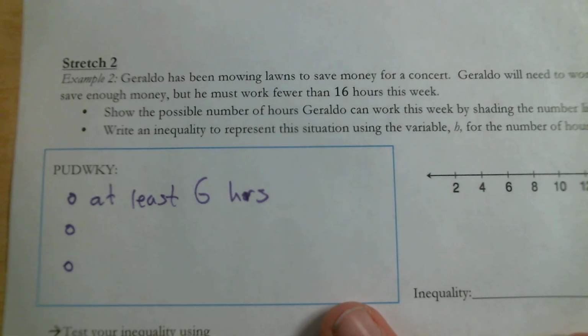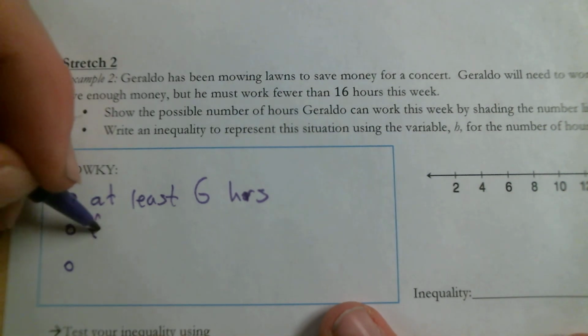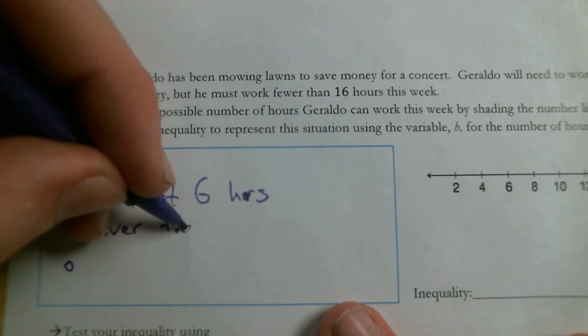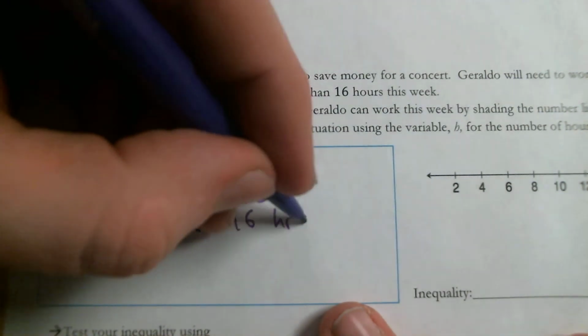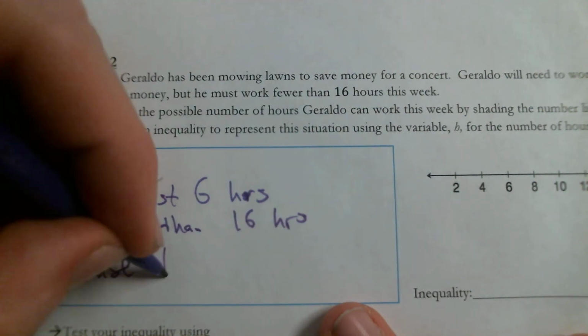All right, so I know that he needs to work at least 6 hours to save enough money. But he can't work more than 16 hours. So fewer than 16 hours. And it wants us to use H to work here. So at least 6 hours means he could do 6, but that's the lowest he can do.